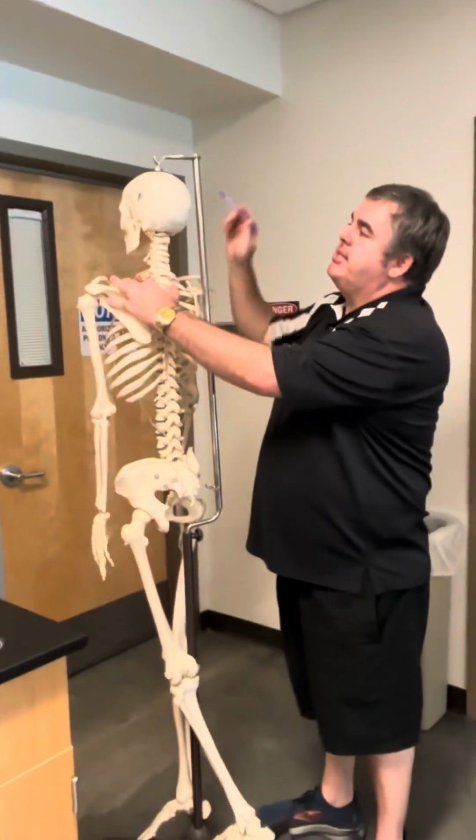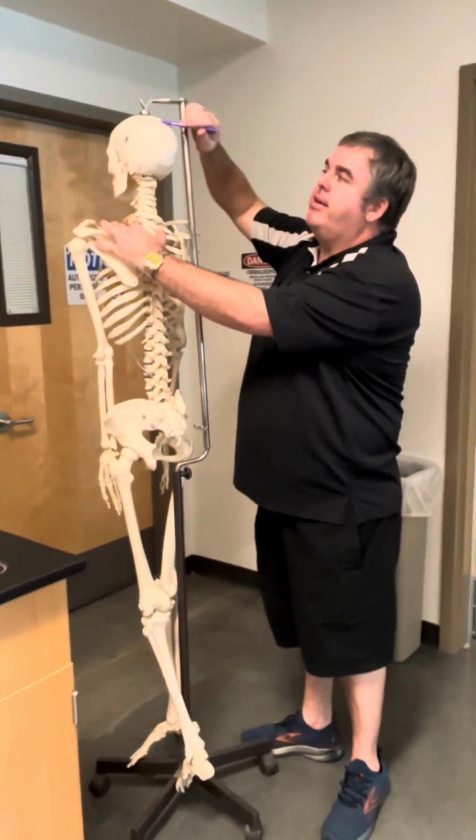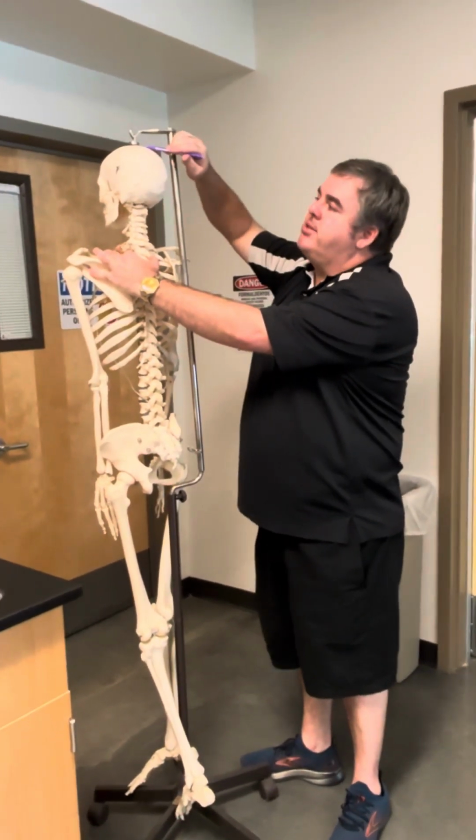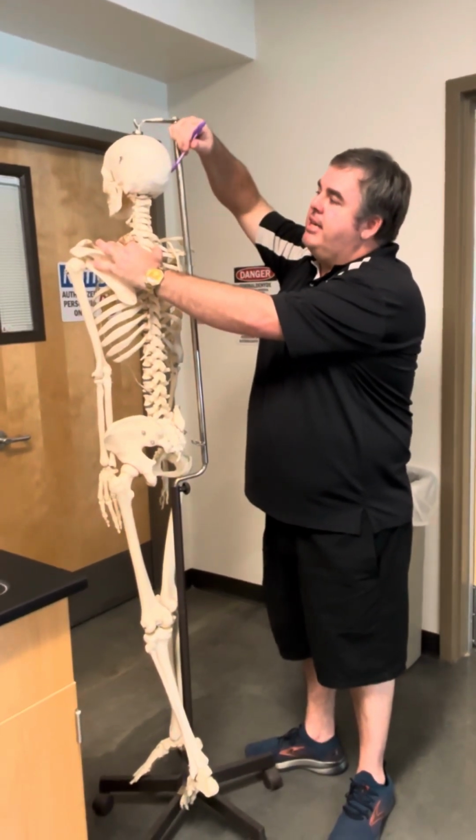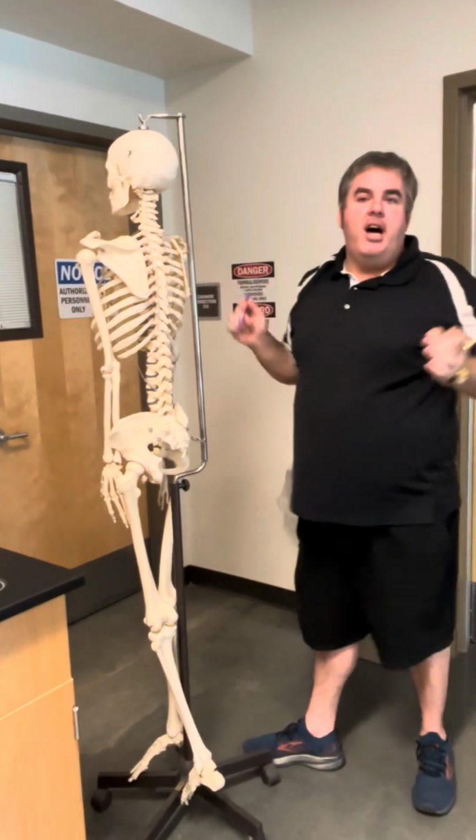What suture separates the two parietal bones? What do we call that? That's called the sagittal suture. What suture separates the two parietal from the occipital bone? That's the lambdoid suture.